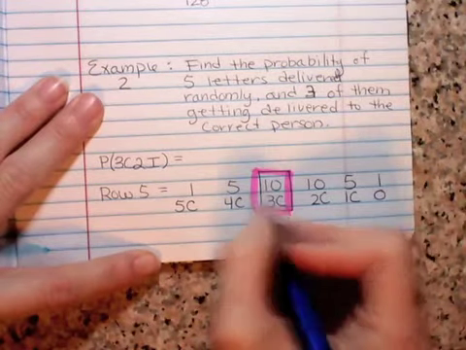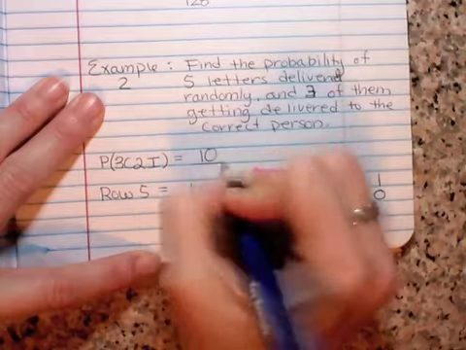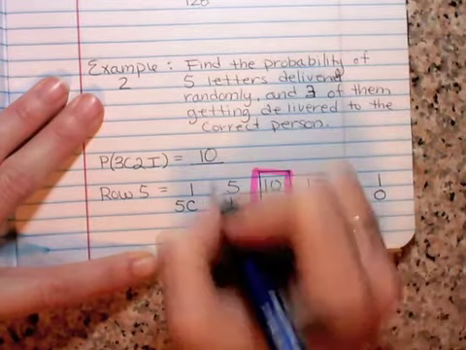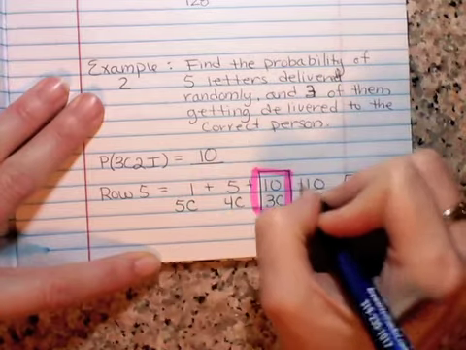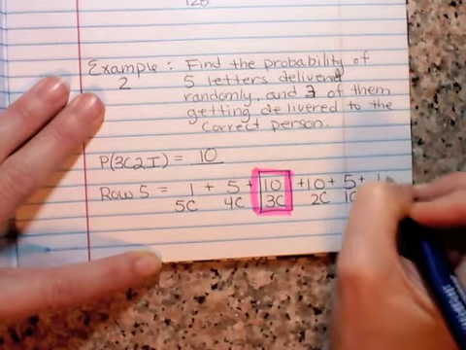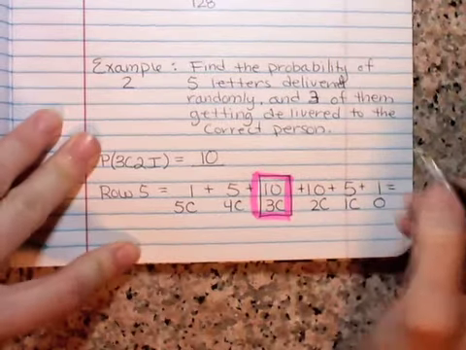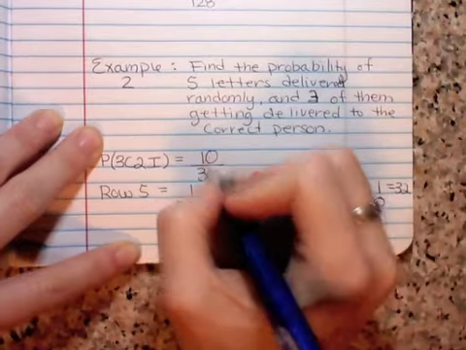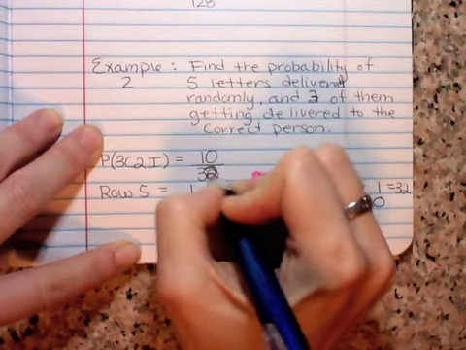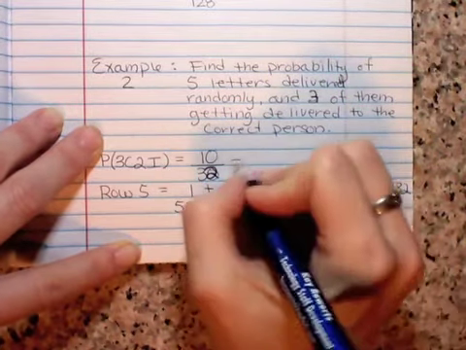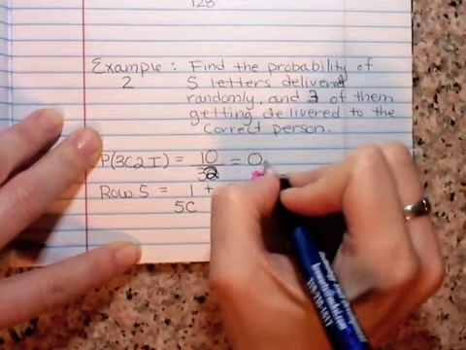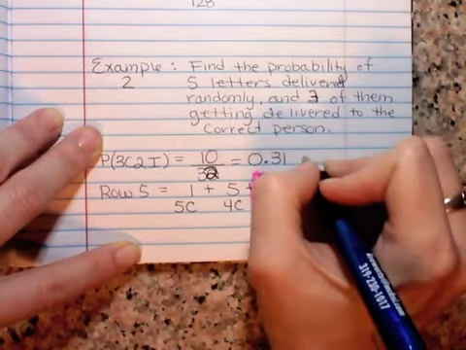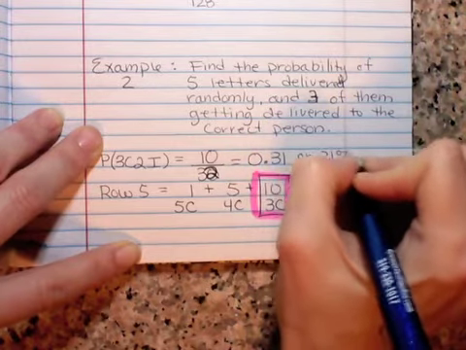So our favorable outcomes, there are 10 ways to deliver the letters to 3 people correctly. And to find our total number of outcomes, we're going to add up that whole row, and that is going to give us a total of 32. So 10 out of, oops, that should be a 32, 10 out of 32, or that decimal gives us, when we divide that, 0.31. And we could write that as 31%.